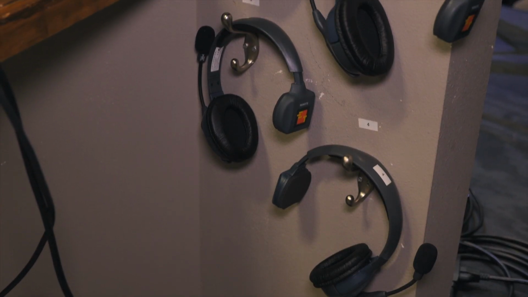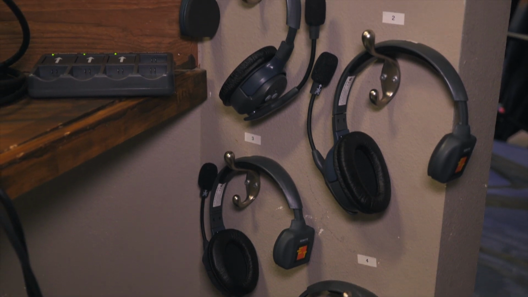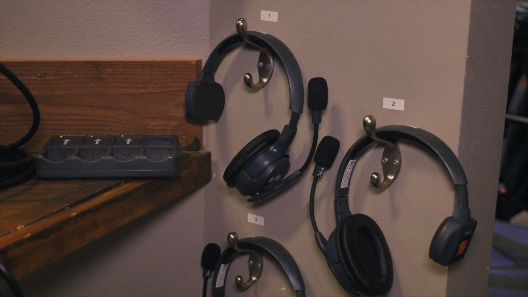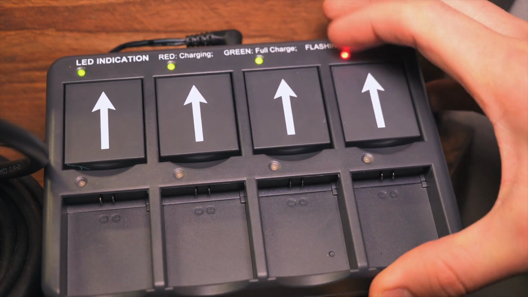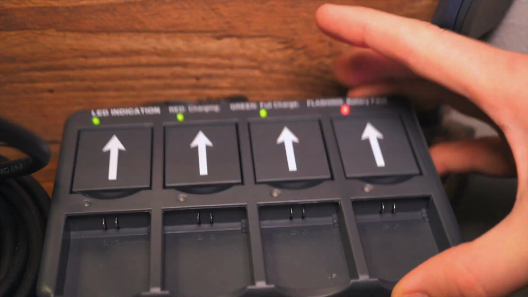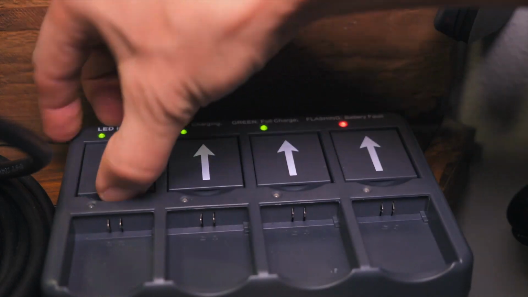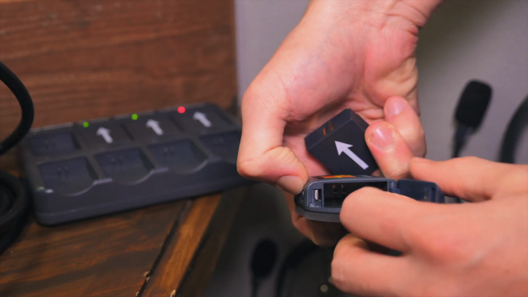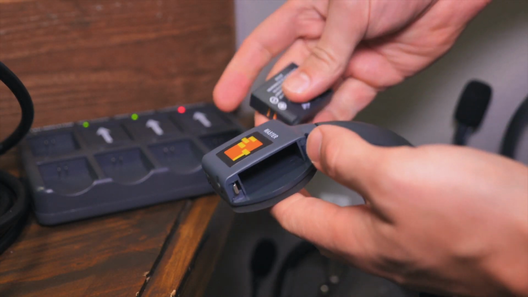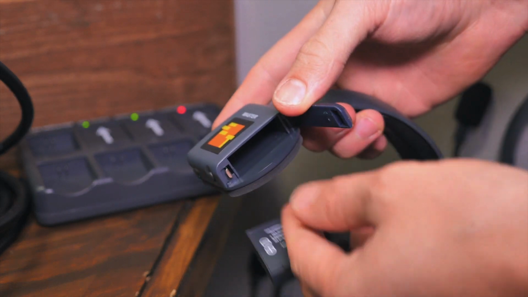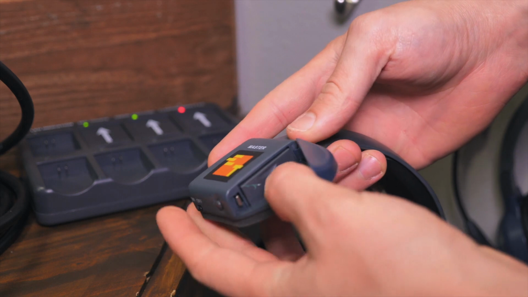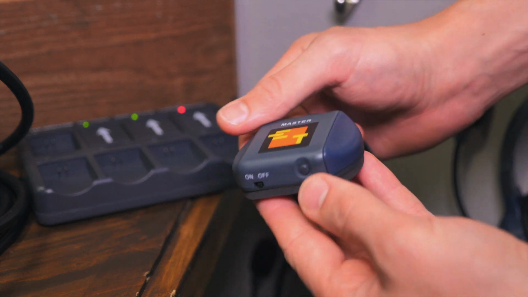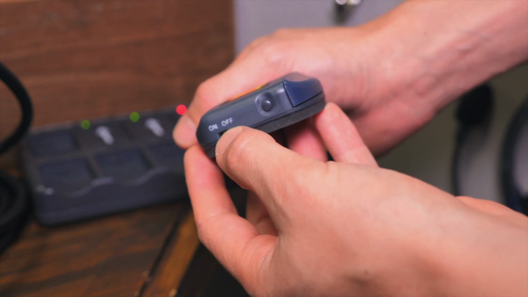We also provide a wireless headset system for the youth hall. And so there's 4 different headsets. We've got 4 batteries. It's rechargeable. If it's red, it means it's charging. If it's green, it's a full charge. Take one of the green ones, pull it out, open up the headset, and slide the battery in there. Close the hatch there, and then turn it on.